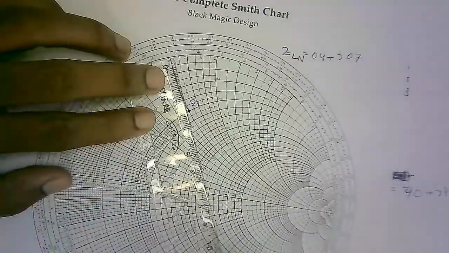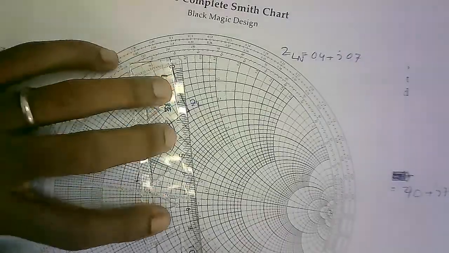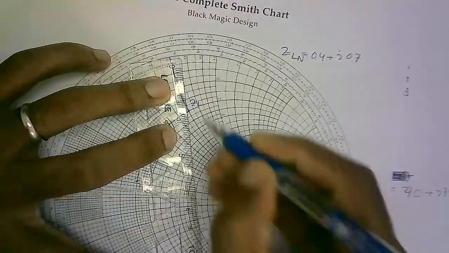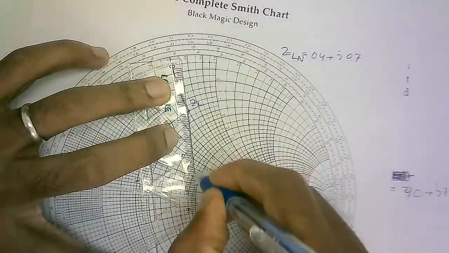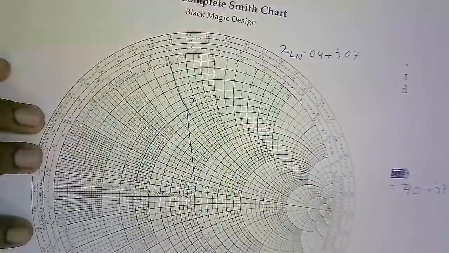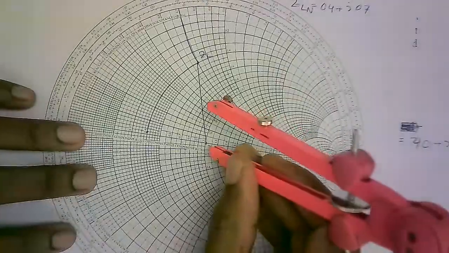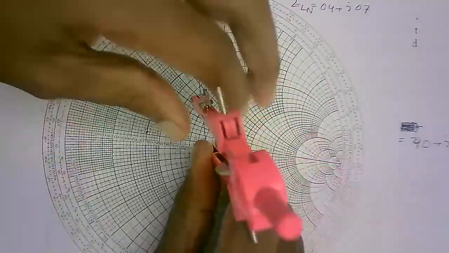Now we take the value, and then we draw a line here until this point. This will be our VSWR or SWR circle radius.